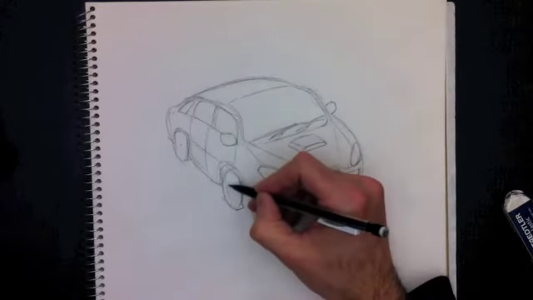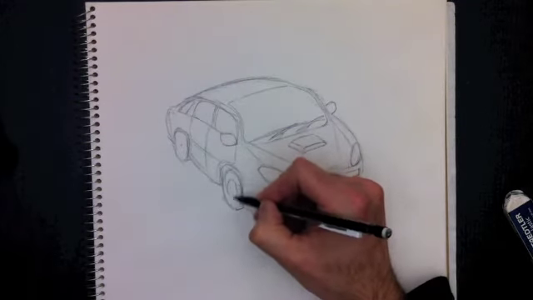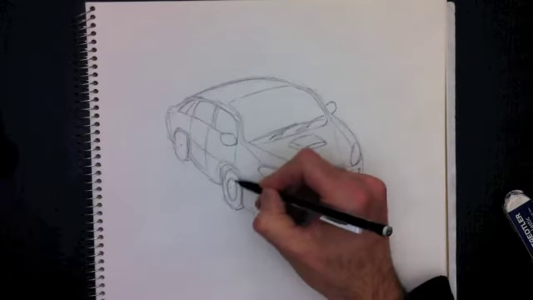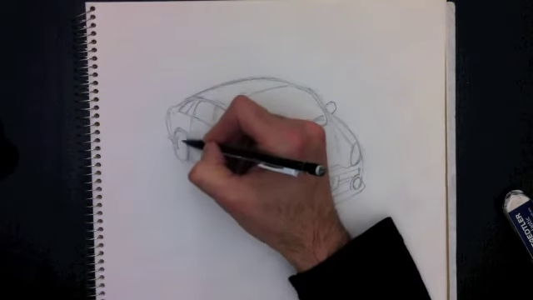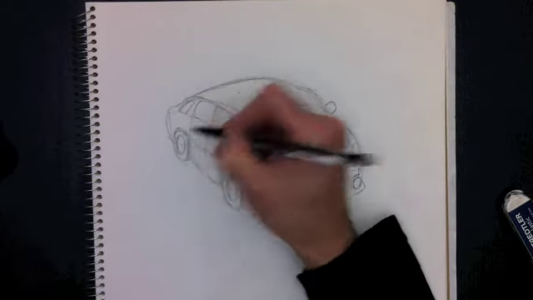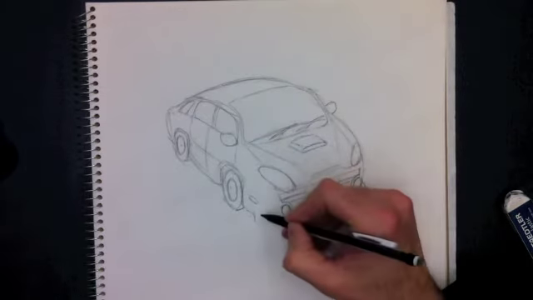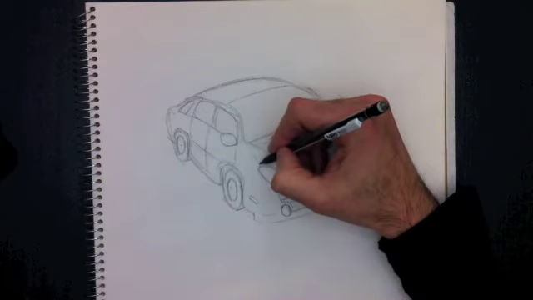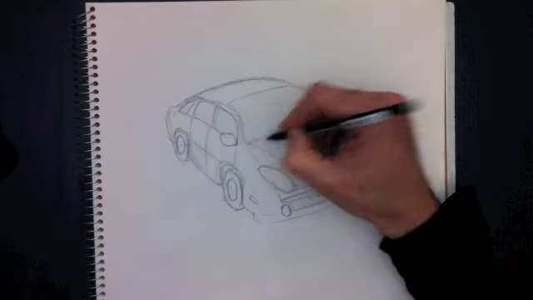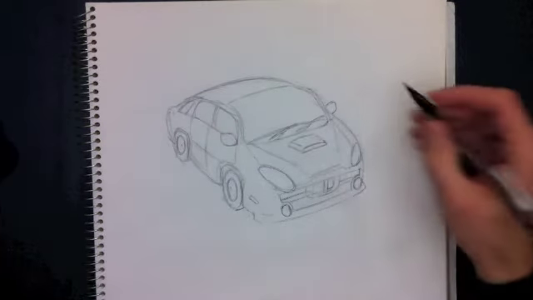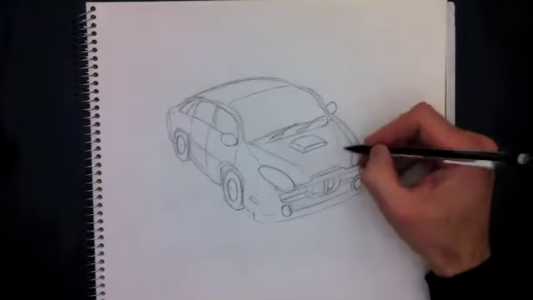I draw the thickness of the wheel here, the tire, and the wheel rim in there. We make the inside circle just a little bit smaller than the outside circle. A little flasher light here. A little bit of detail to the hood, just like that.